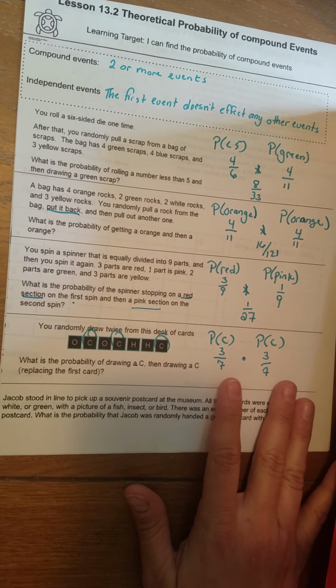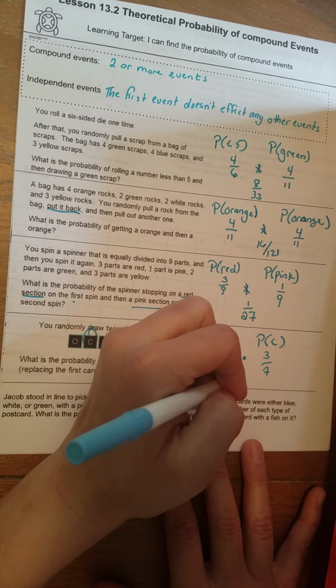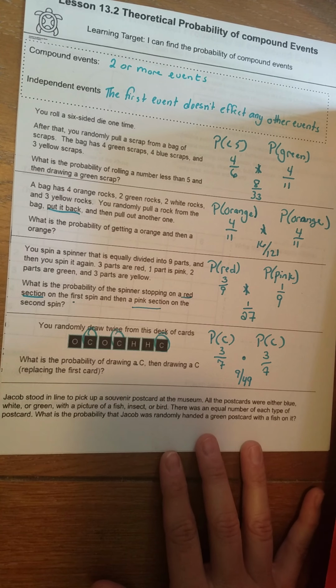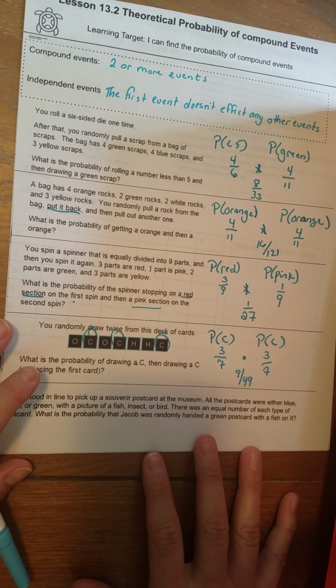So both of these probabilities would be the same because we're picking the same thing. And then I'm just going to multiply to find the chance of that happening twice. Picking the C, putting it back, picking up another C.